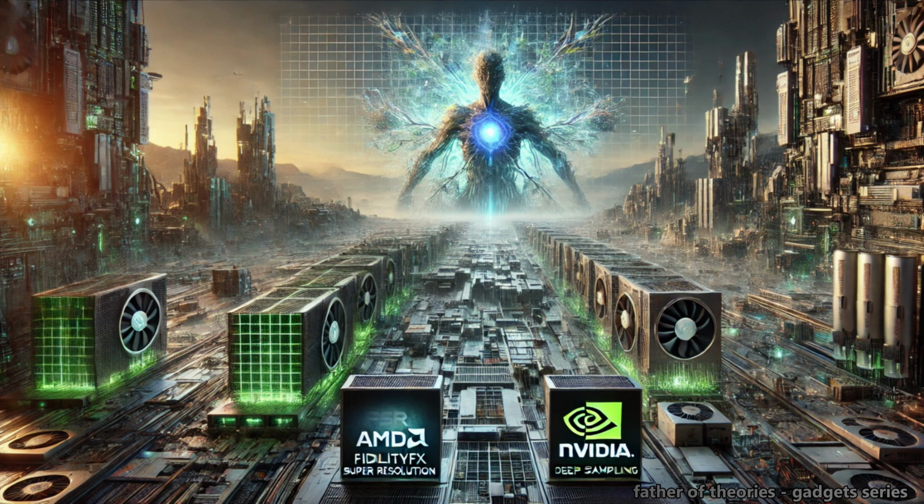But we've been talking a lot about the present and the near future. I'm kind of curious to hear your thoughts on the more distant future. Like, where do you see these technologies going in, say, 5 or 10 years? Oh, that's a great question. I think it's safe to say that the line between what's real and what's virtual is just going to become more and more blurred as these technologies advance.